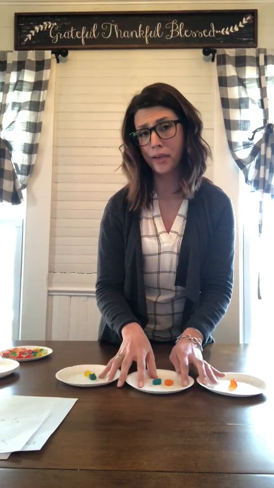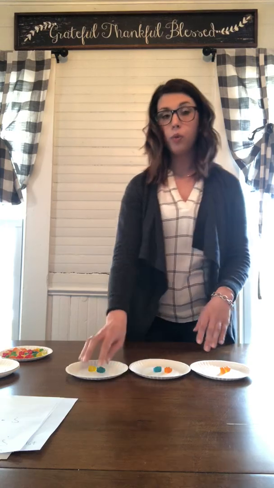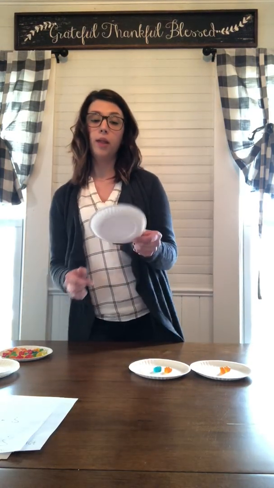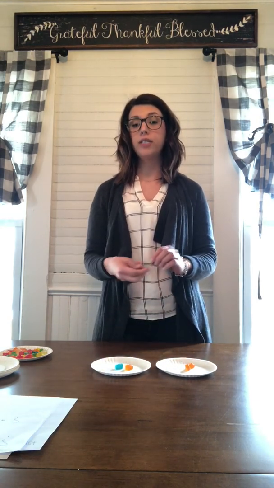So we already solved the equation 3 times 2, right? We got 6. So now we can take that third plate away, and we're left with 2 plates, and we're going to represent 2 sets of 3 for the multiplication question 2 times 3. So we're going to add a gummy bear to each plate.